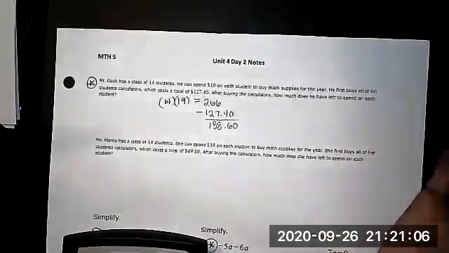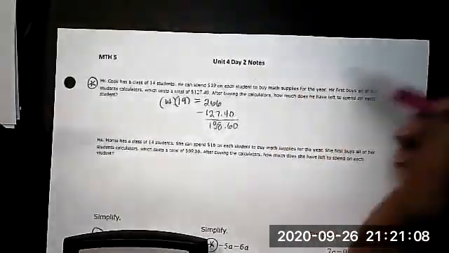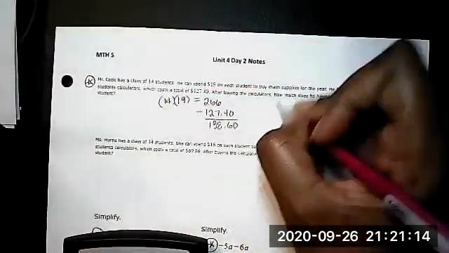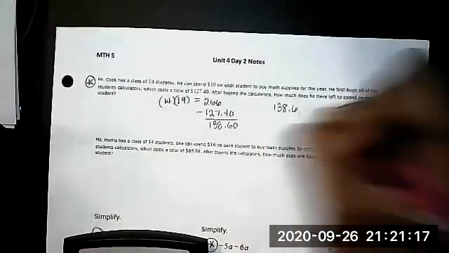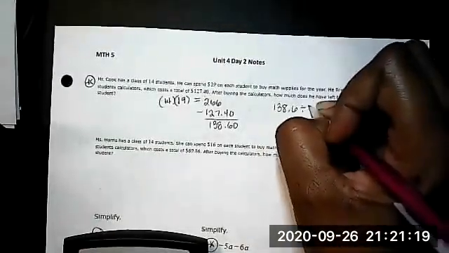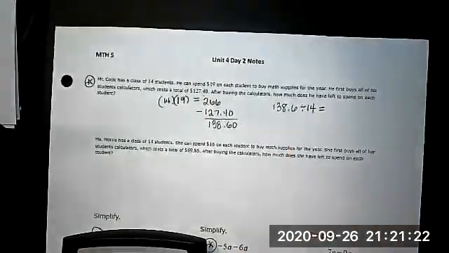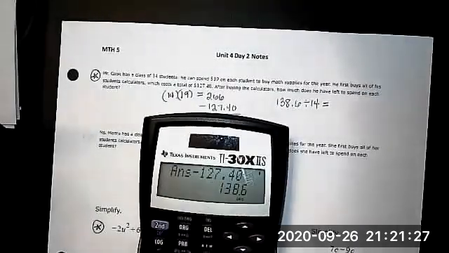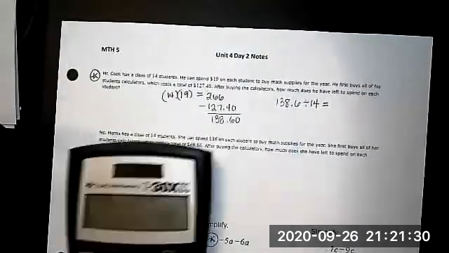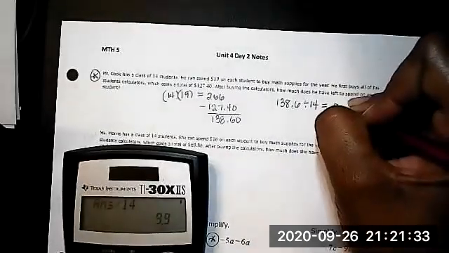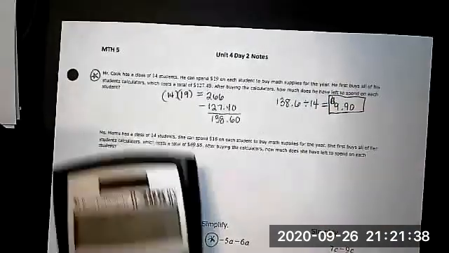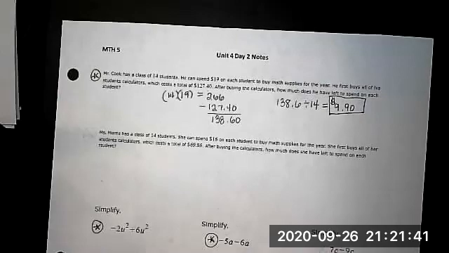So now we need to figure out, of the leftover after buying the calculators, how much does he have left to spend on each student? So if he has $138.60 left over, we have to divide that by the number of students, which is 14, in order to get our answer of how much that total is when you divide it by 14 students. So I'm just going to divide that by 14, and I get 9.9. So basically, my answer after all of that is he'll have $9.90 to spend on each student after he is finished purchasing the calculators.